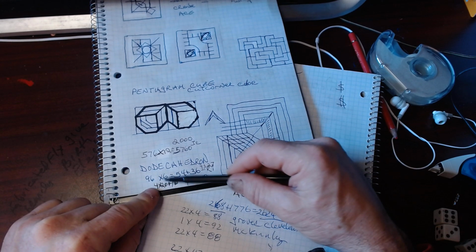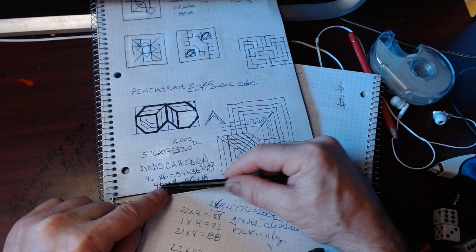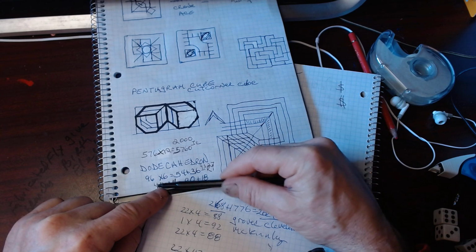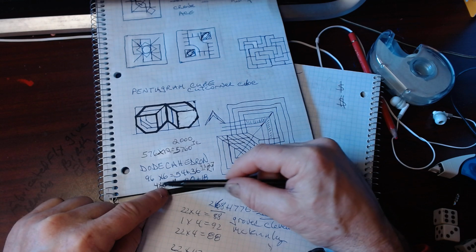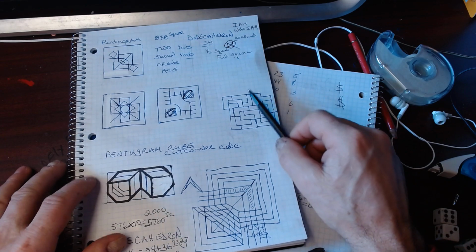This is 80. 420 is 80. 420 is the representation of hemp, marijuana. I'm going to have to do this in another video and talk about this. You know what? I'm just going to end the video right now. This is the dodecahedron. I forget.